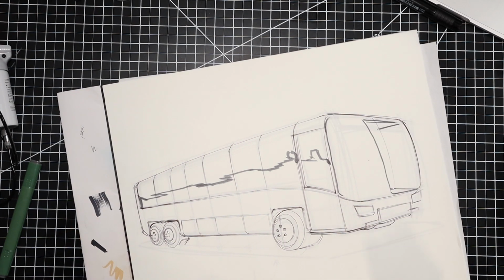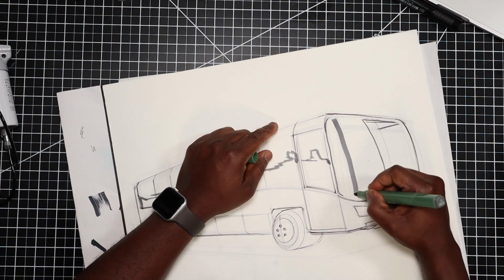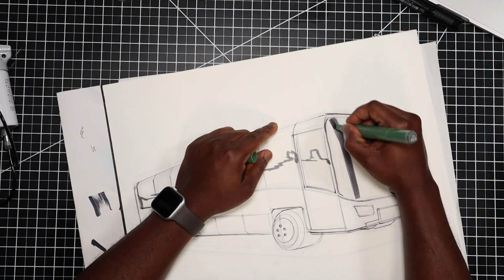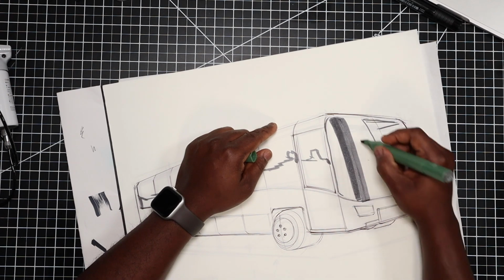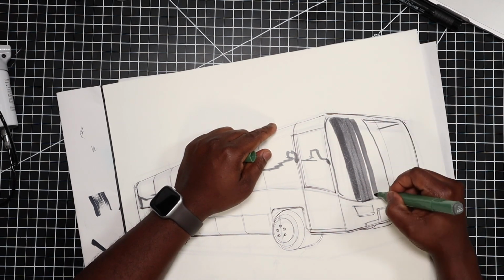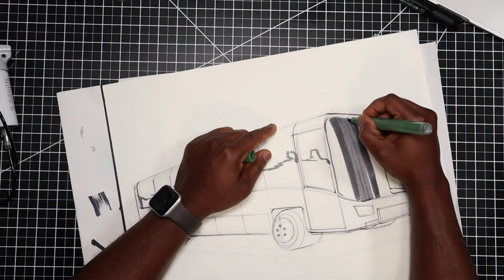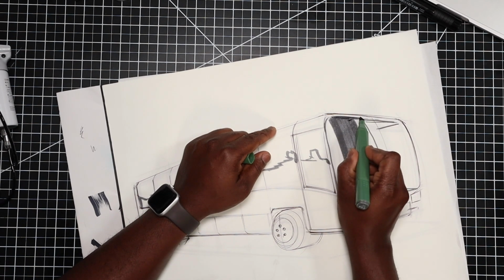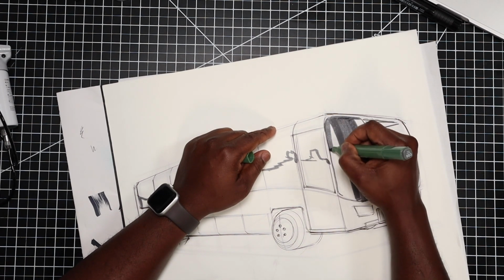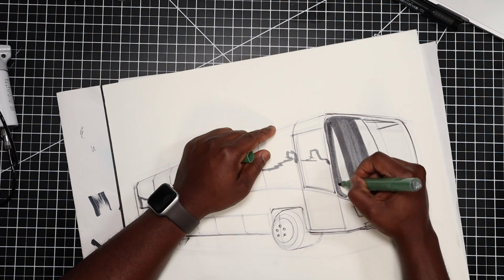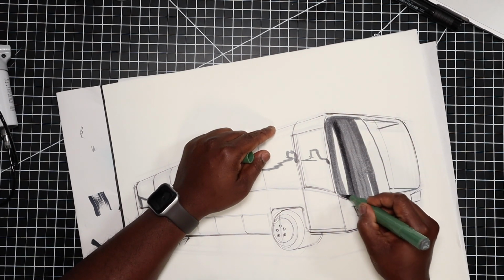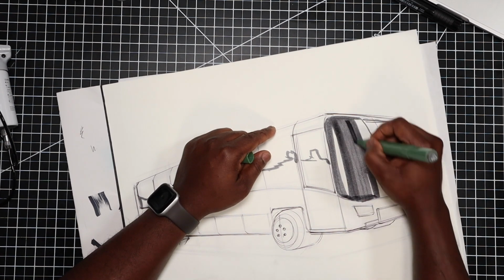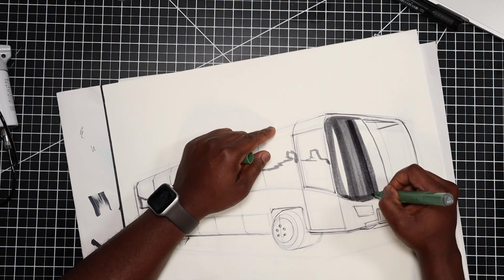And for these reflections here and artifacts, let's say on this corner, for example, we're going to just kind of shade down like so. And I'm not exactly creating a gradient because we're going to add some black to this to kind of help as well. But I want this to feel like, hey, this bus is actually picking up some nice reflections here.